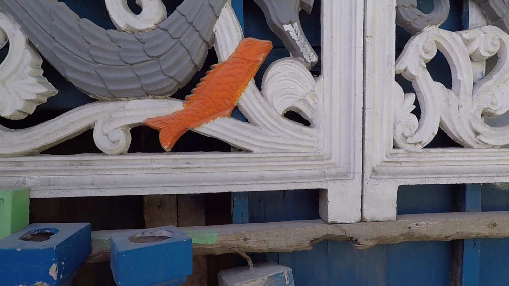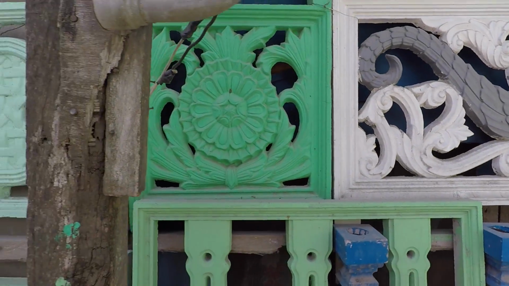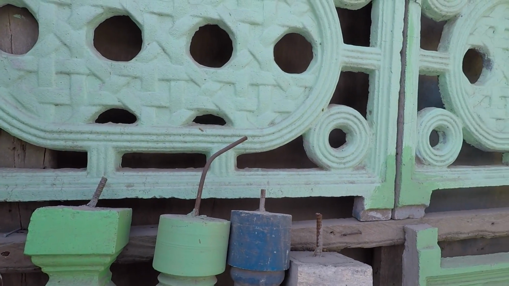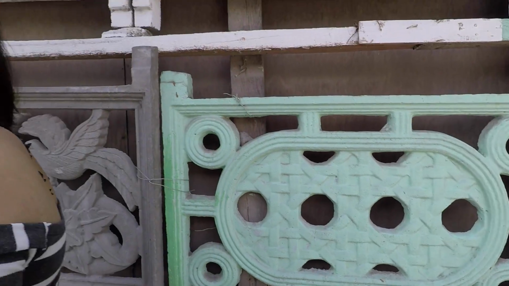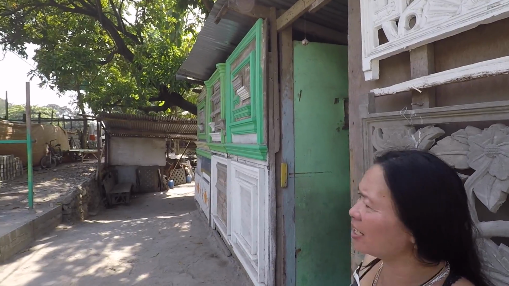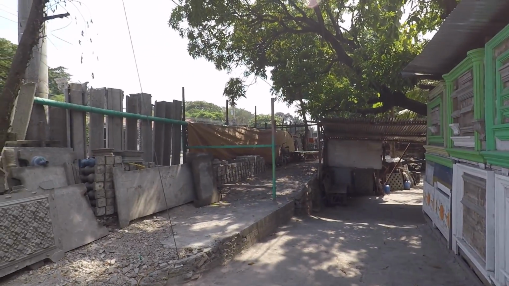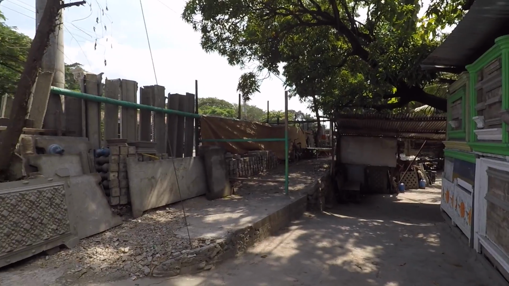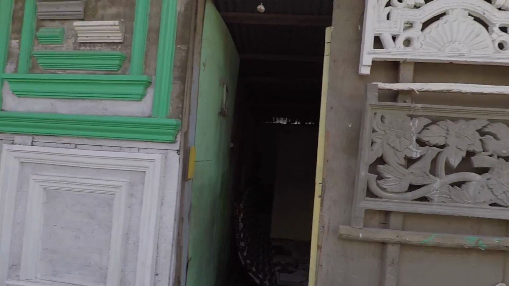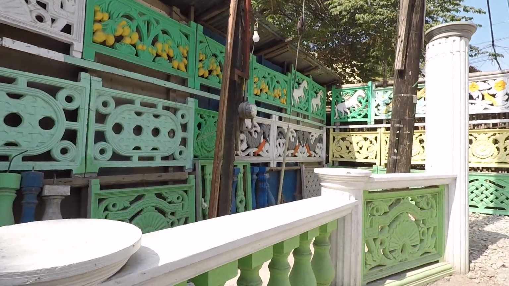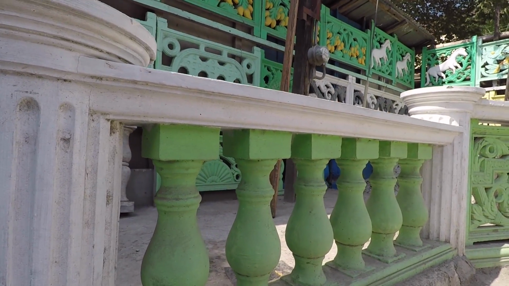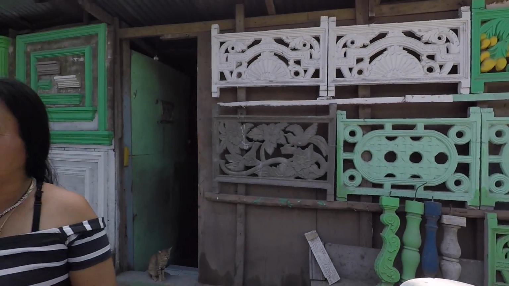The price of the balusters depends on the height. It starts at 170 each. That's 170 each for the baluster. It starts at 170 up, depending on the height. If it's taller, it reaches 300.